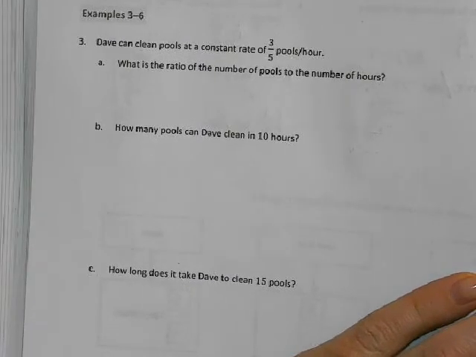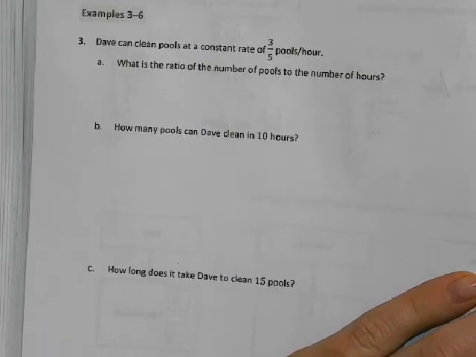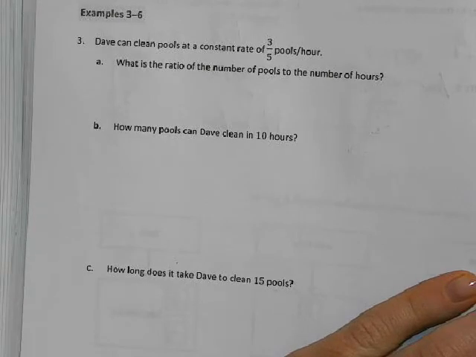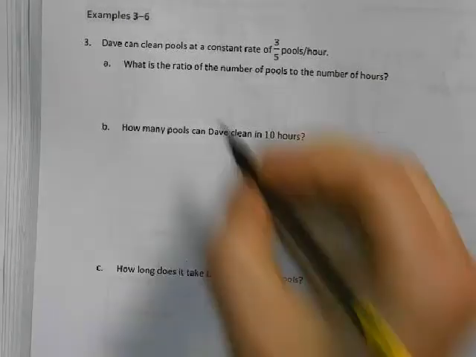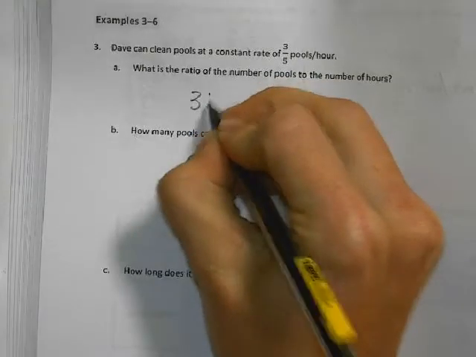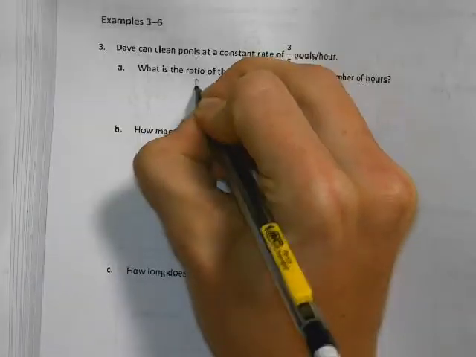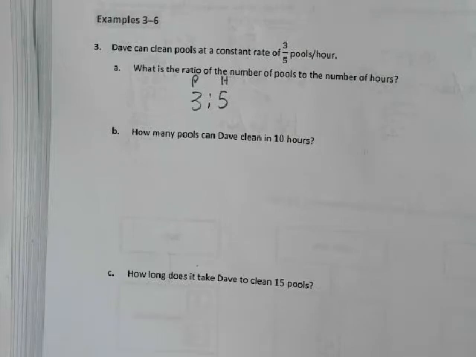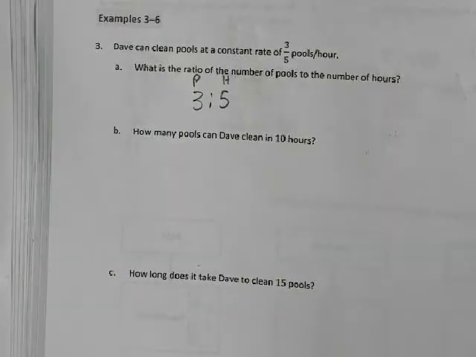So the problem says, Dave can clean pools at a constant rate of 3/5 pools per hour. What is the ratio of the number of pools to the number of hours? It's going to be 3 to 5. This would be pools to hours. How many pools can Dave clean in 10 hours?